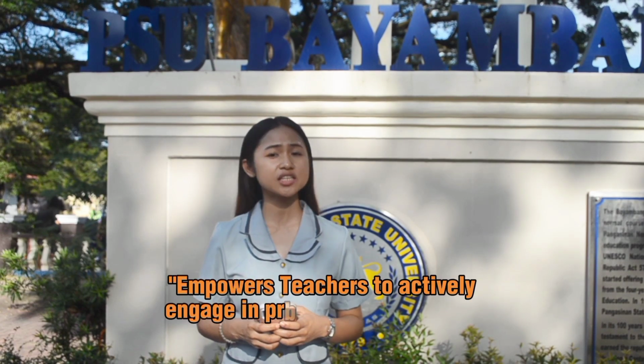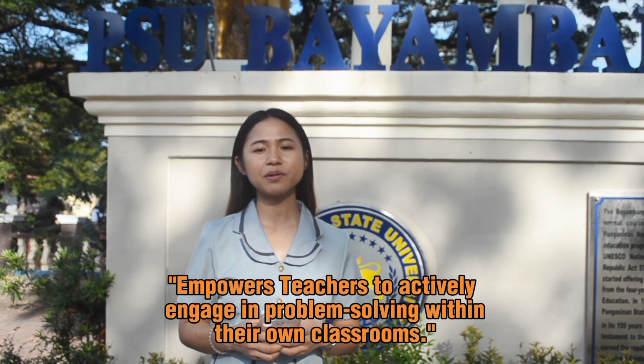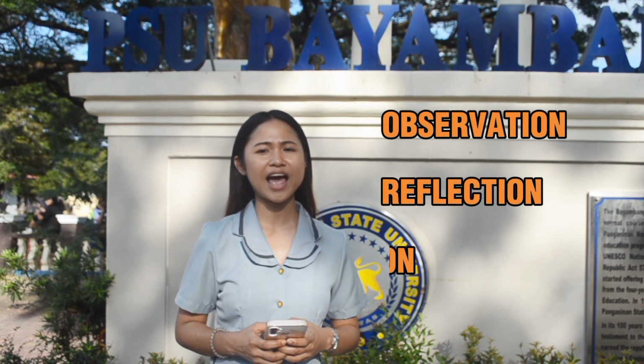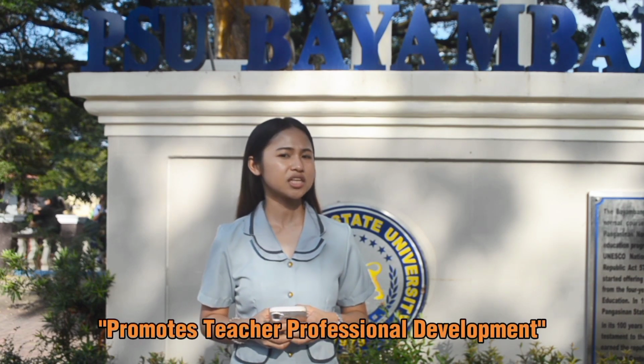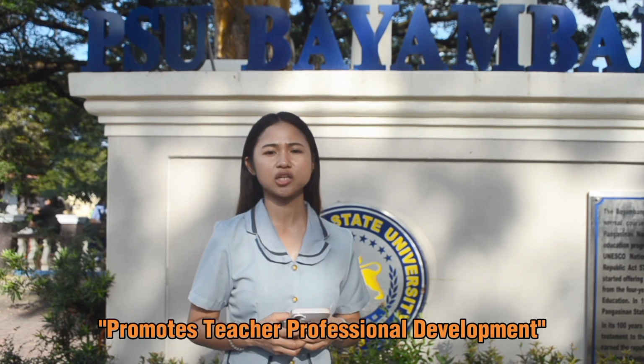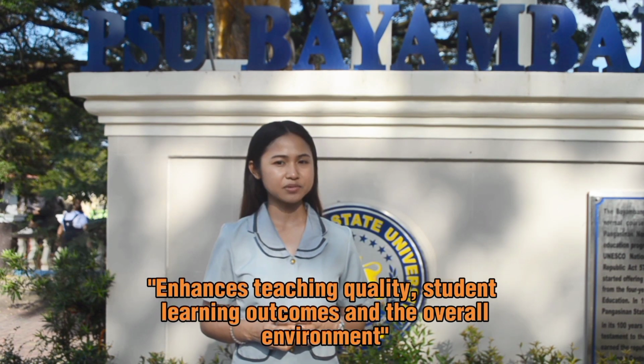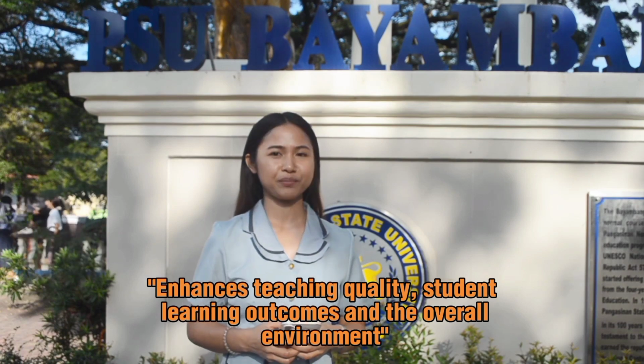Action research is vital in education as it empowers teachers to actively engage in problem solving within their own classrooms. It fosters a cyclical process of observation, reflection, and action, leading to practical solutions tailored to specific educational contexts. This approach promotes teacher professional development by encouraging continuous improvement based on evidence and reflection. Ultimately, it enhances teaching quality, student learning outcomes, and the overall educational environment.